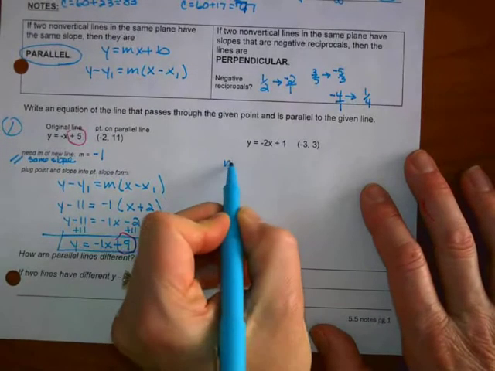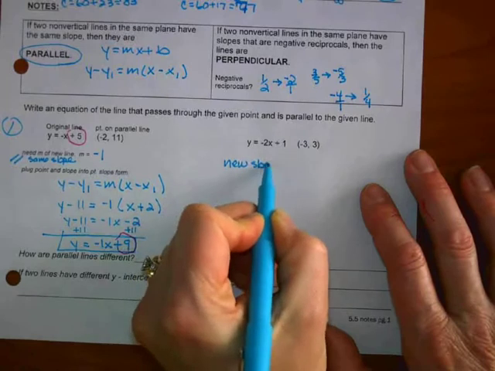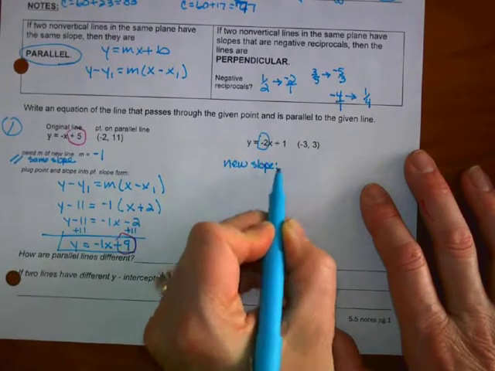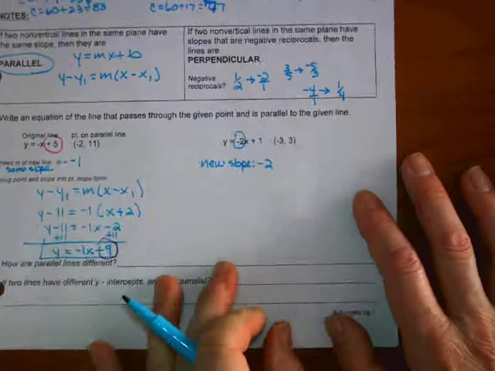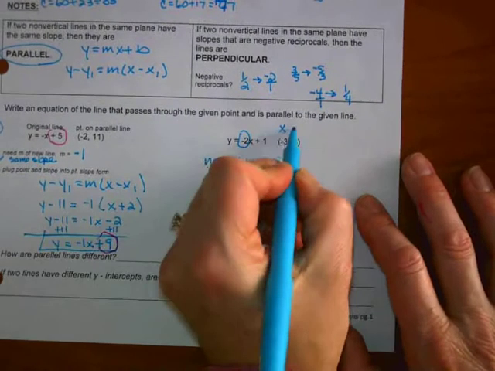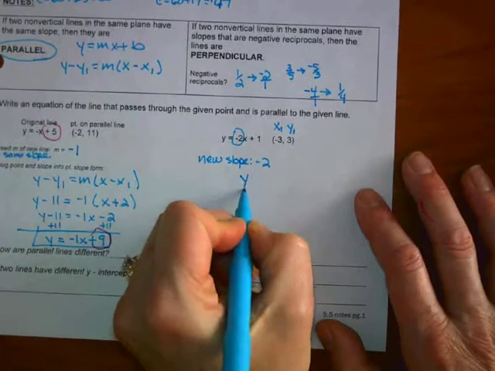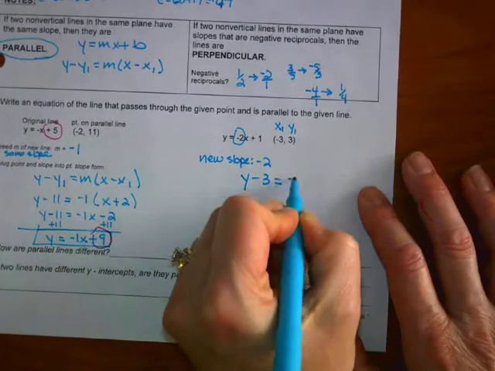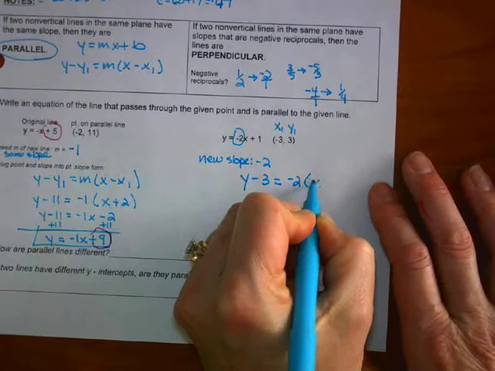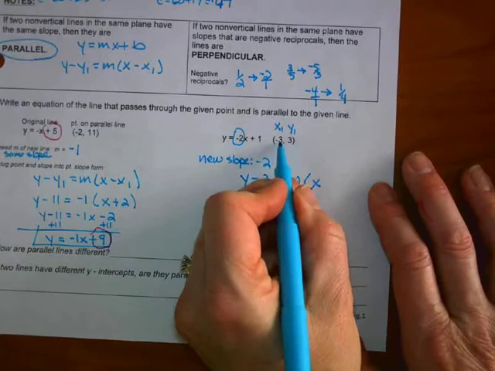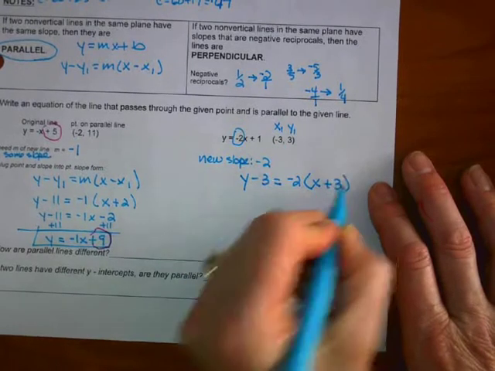So if it's parallel, the new slope is going to be the same as the original slope, which is negative 2. Now I'm going to plug this point into point-slope form. So it's y minus 3 equals negative 2 times x minus a negative 3, which is plus 3.